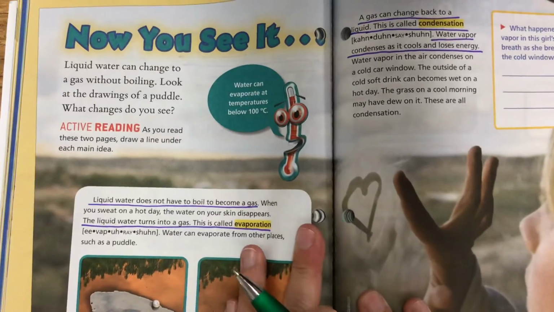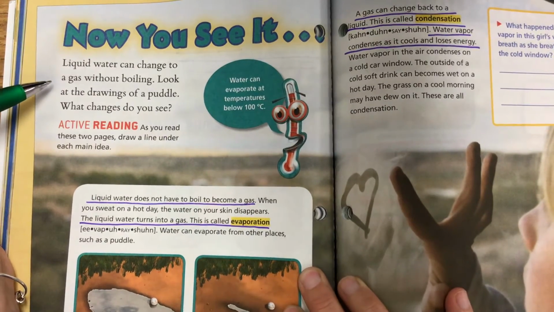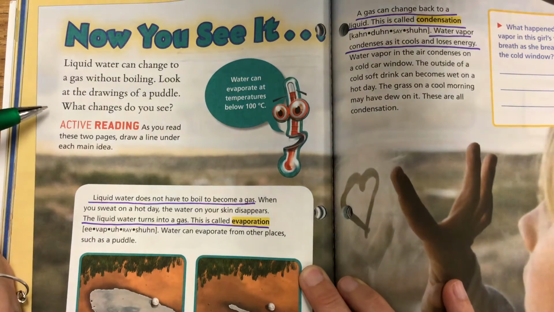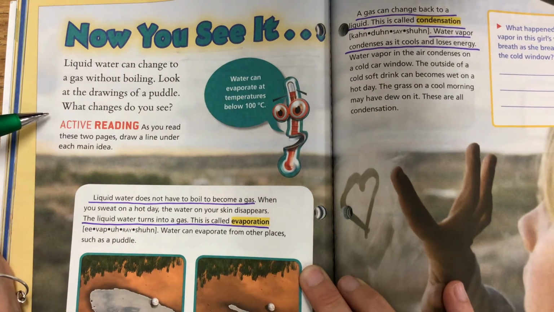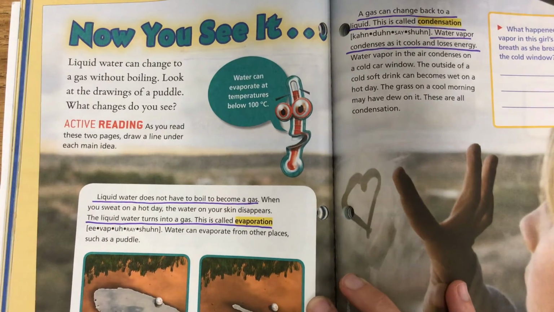Now you see it. Liquid water can change to a gas without boiling. Look at the drawings of a puddle. What changes do you see? As you read these 2 pages, draw a line under each main idea.